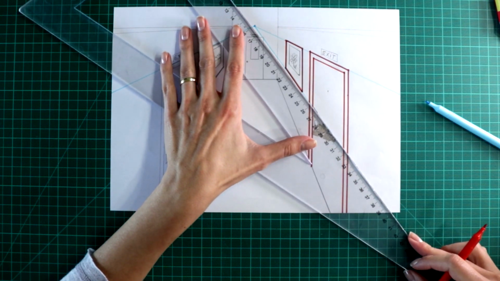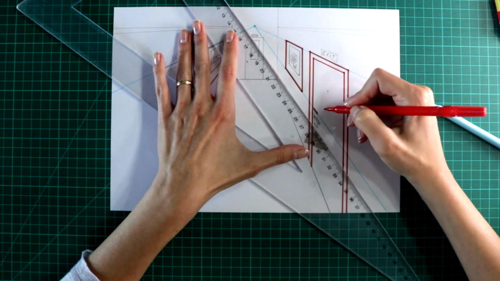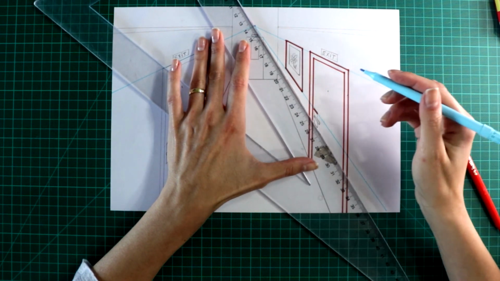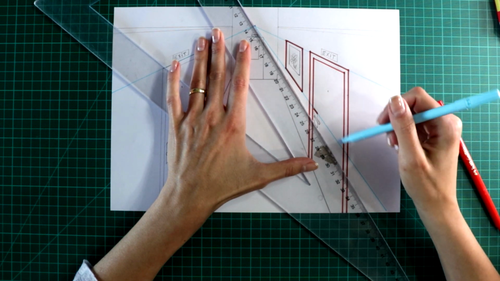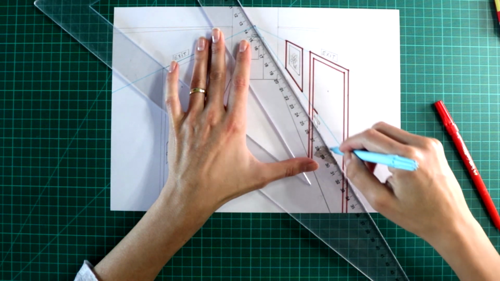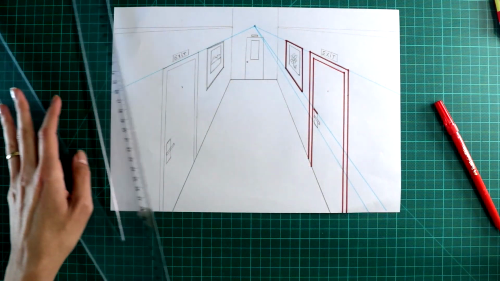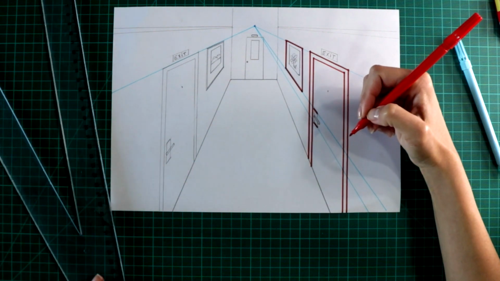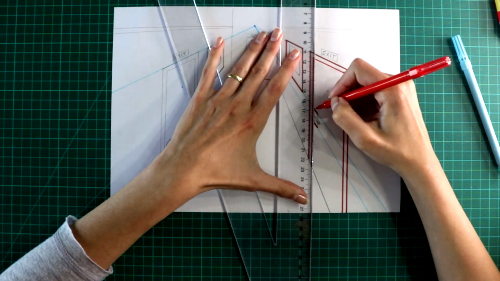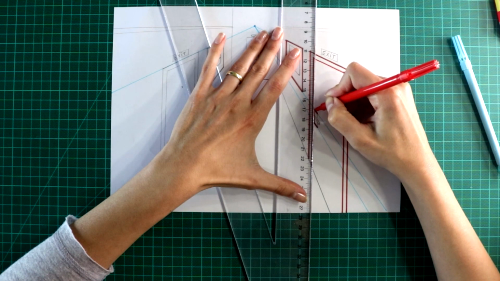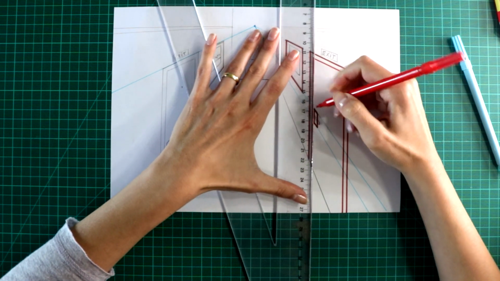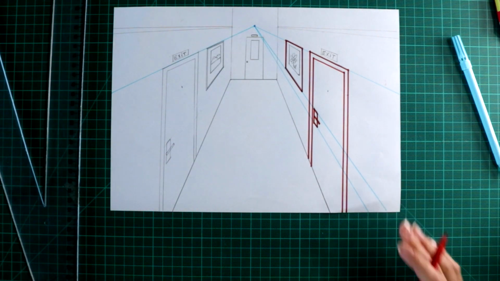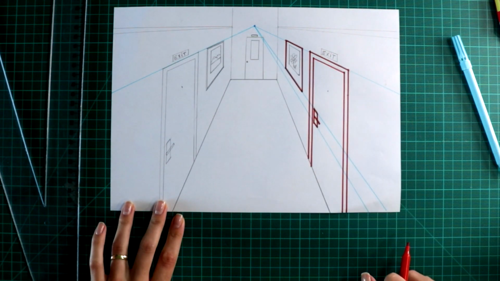The doorknob. Now the bottom part as well. That's it, the door and the picture is done.